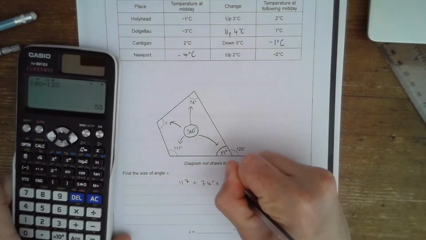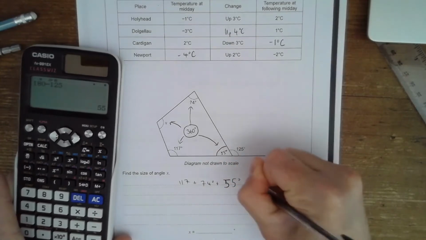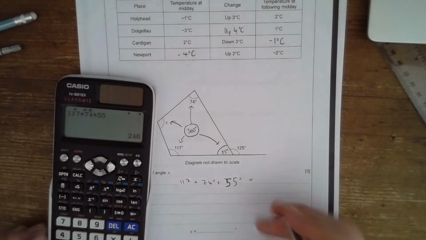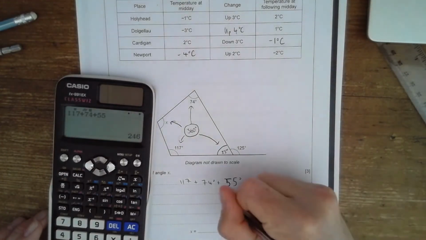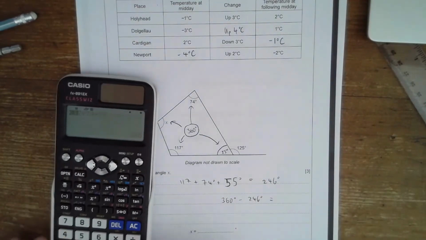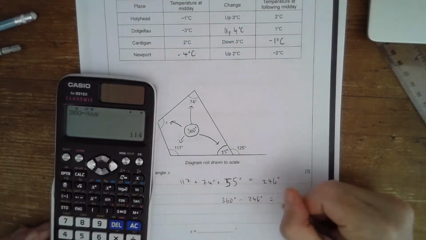So now adding all those together, just show the examiner that's what you're doing as well. So we know when we're marking what your thinking is, because if something goes wrong in your calculator, you'll still pick up method marks. That gives me 246 degrees, and now I just do 360 degrees, take away that 246 degrees to get 114 degrees.